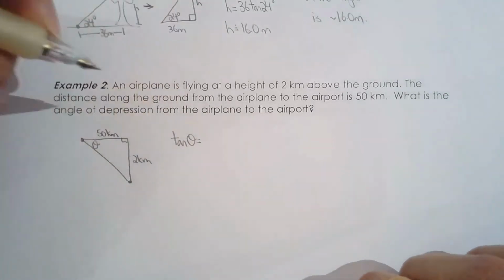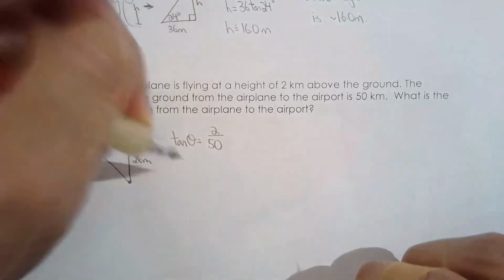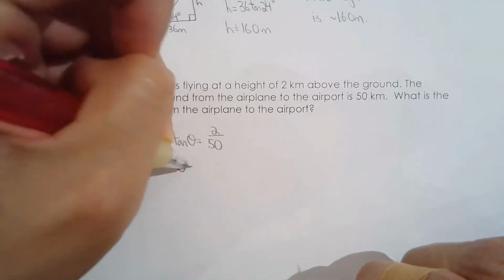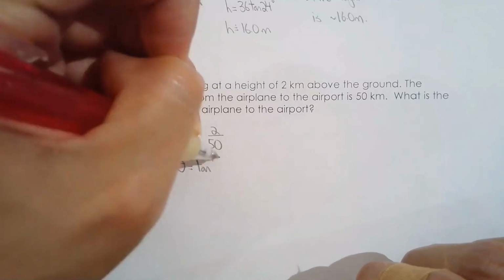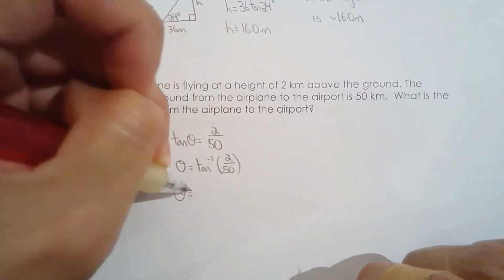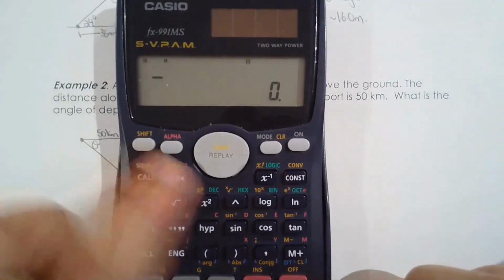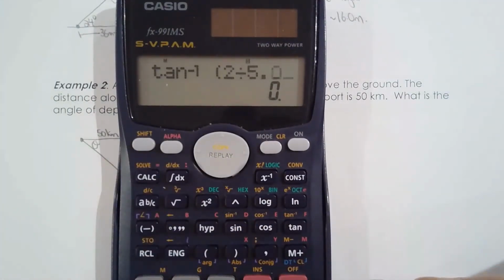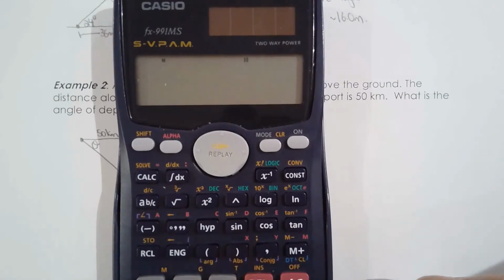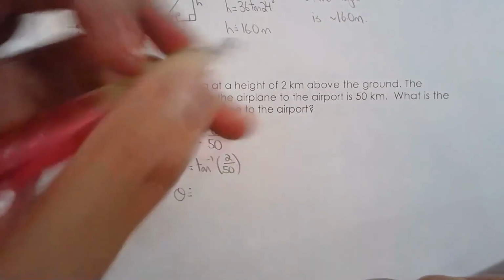And if you have the ratio, your calculator can solve for the angle. So inverse tan of 2 over 50. I'm going to round it to 1 decimal place. About 2.3 degrees.